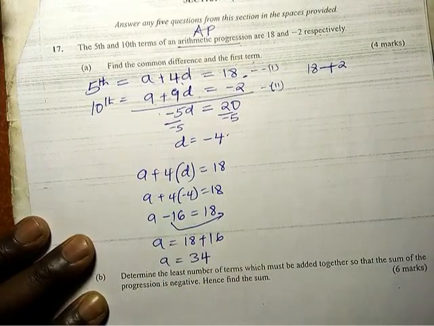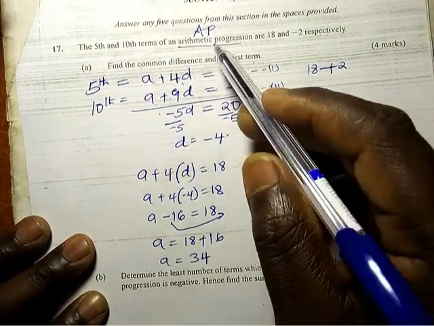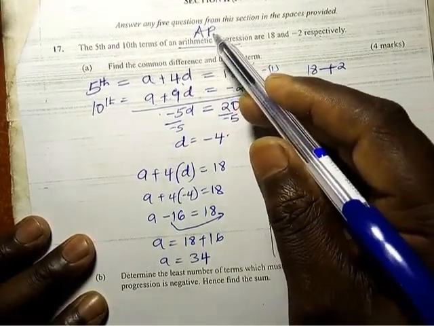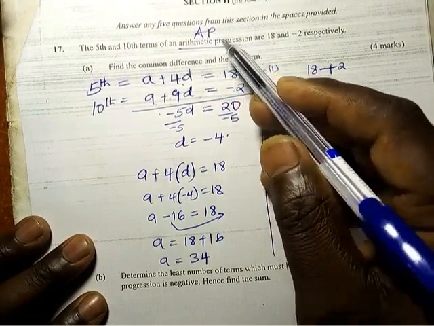34. So I hope you understand arithmetic progression and geometric progression well.